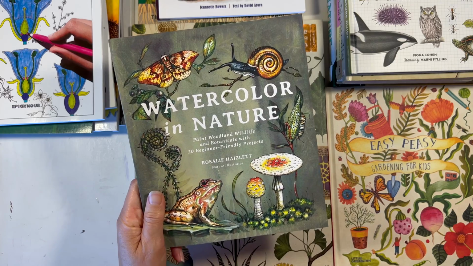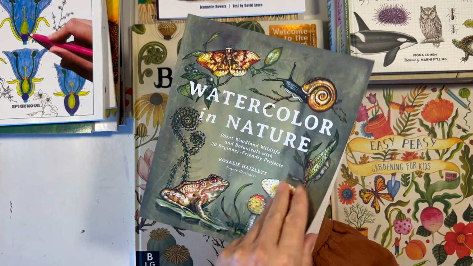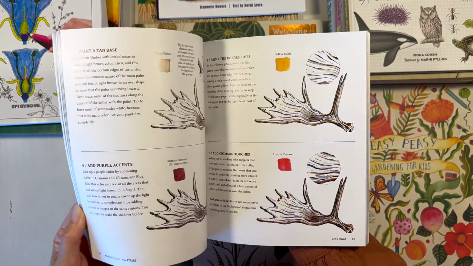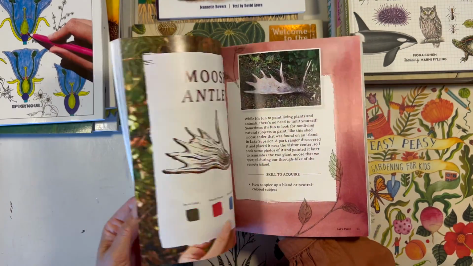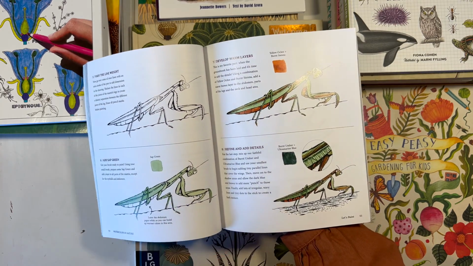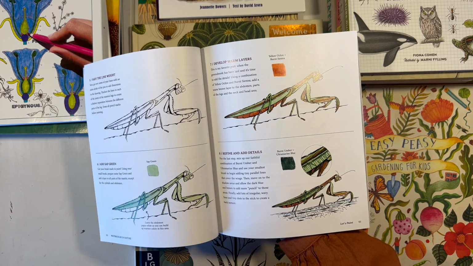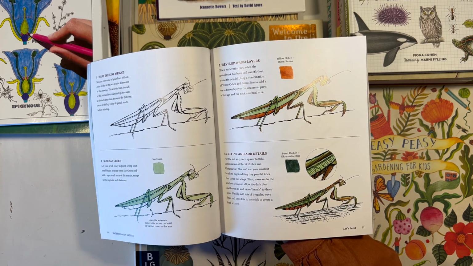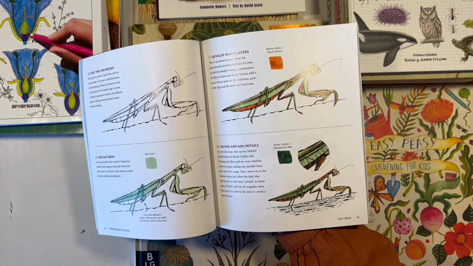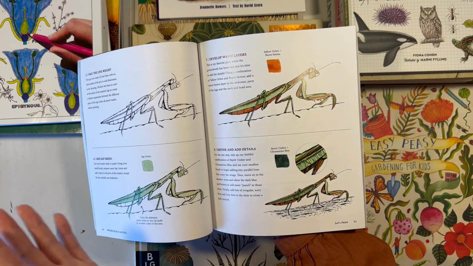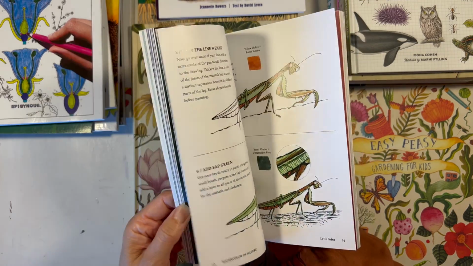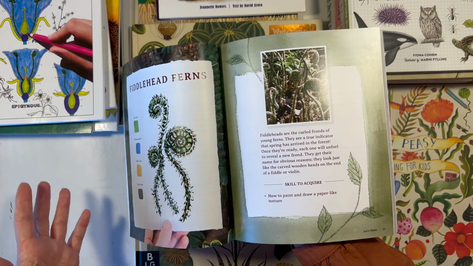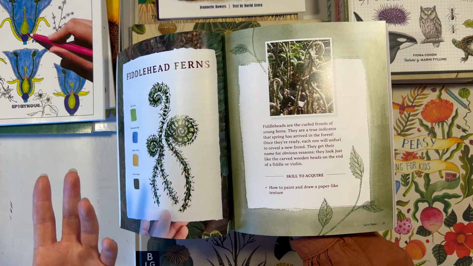So new for this unit is Watercolor in Nature. I was kind of excited about this book so that we could do a little more watercoloring with our units. And we do watercoloring quite a bit, but artistry is not my natural talent. I've had to learn over the years, and I do a lot of copying, and I think that's probably how I'm able to do a lot of the artwork, just by copying other illustrations. And so I thought this book might help us with that, for drawing and for watercolor in particular.